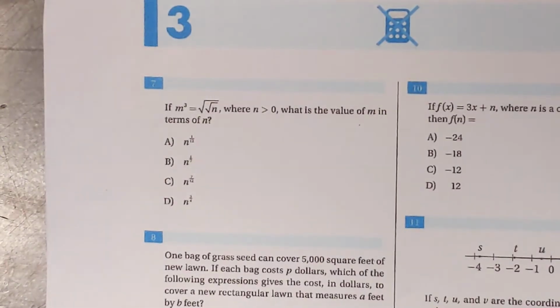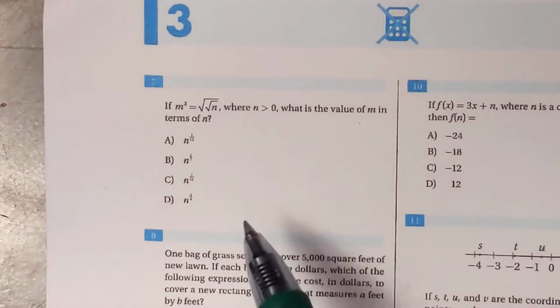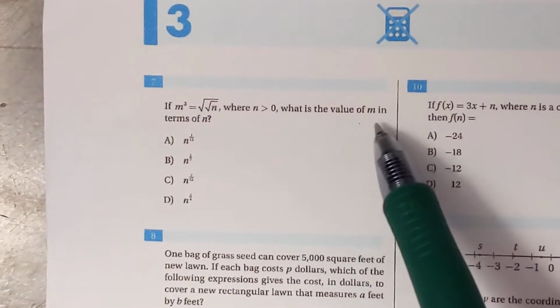Okay, for number 7, this is one that I feel like we're going to have to review. We're going to have to go over some exponent rules to get through all of this. Basically what they're doing is they're asking you to solve for m. What is the value of m?